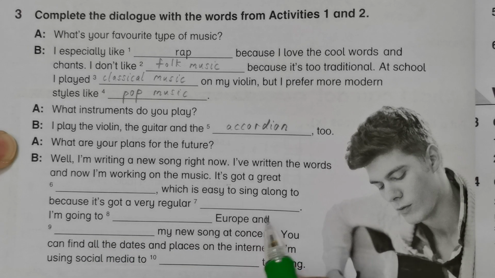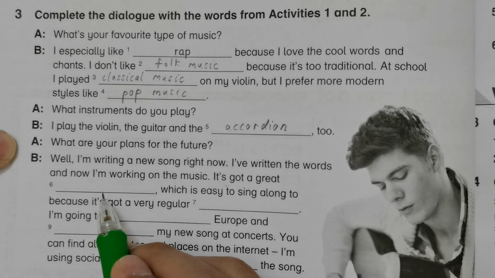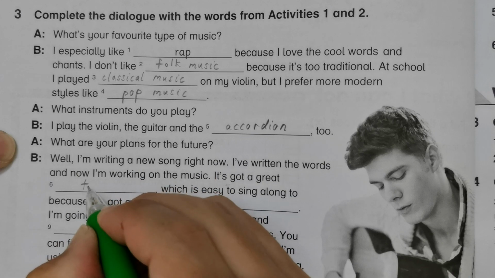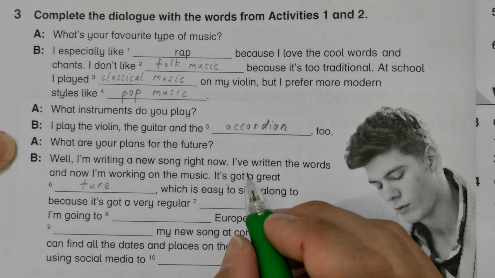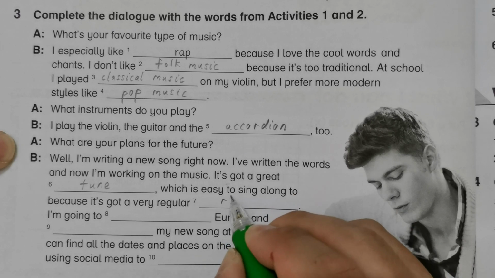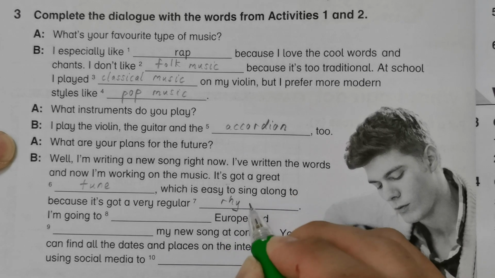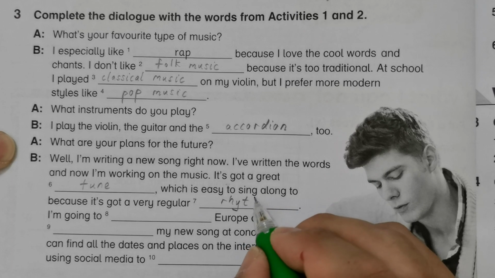So this is rhythm, and it's got a great tune, and this is a regular rhythm. R-H-Y-T-H-M.